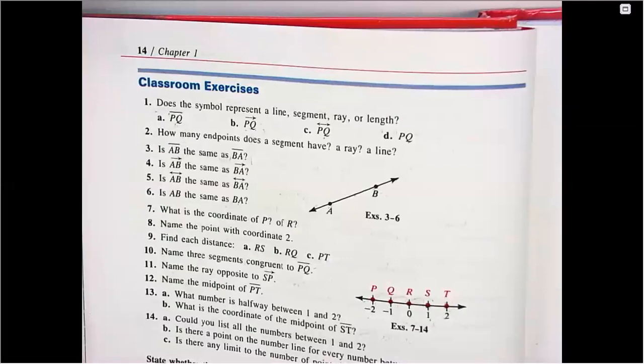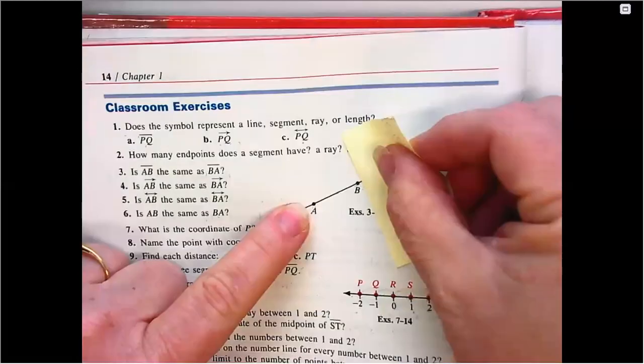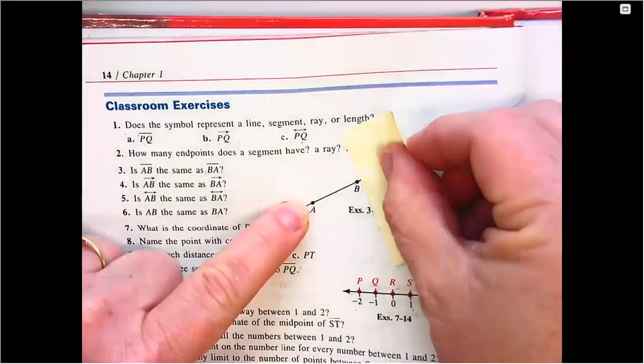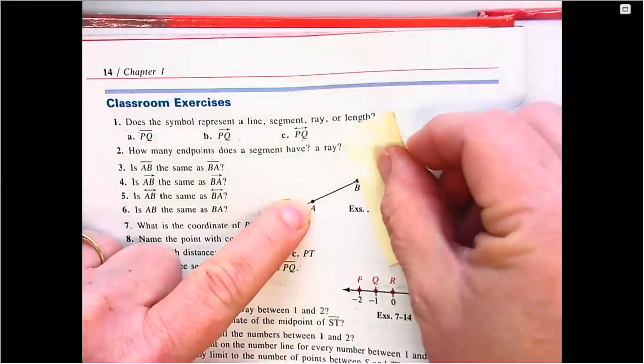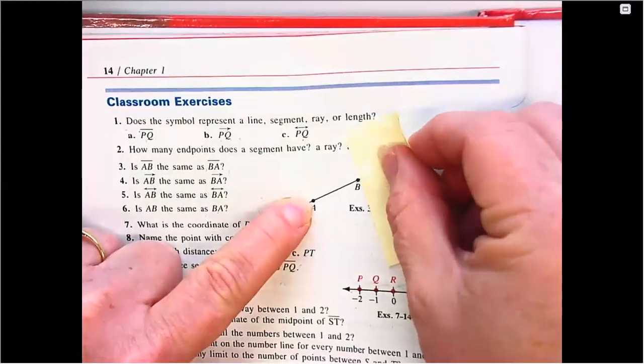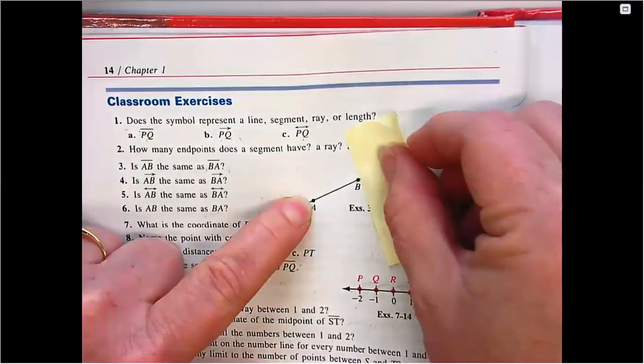So we're looking at that line AB in the figure, and we want to know, is it the same if I said AB with a line or BA, would it mean the same thing? So if we turn it around and I'm looking at the picture, it would definitely be just the same segment. That's what they're looking for. Is it the same? So that would be yes. Okay. So AB can be the same as BA. We can reverse those and not change its function or value.